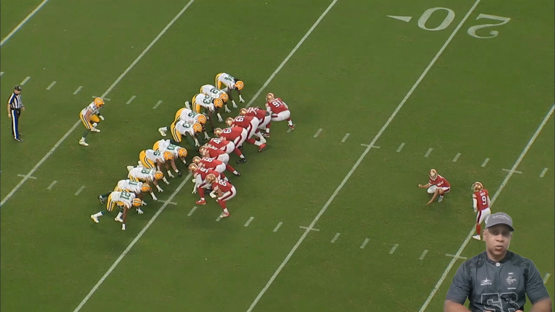Field goal extra point unit. This unit is responsible for attempting a field goal or an extra point after a touchdown. The offense's goal is to successfully kick the ball through the uprights for points, while the defensive goal is to block the kick.